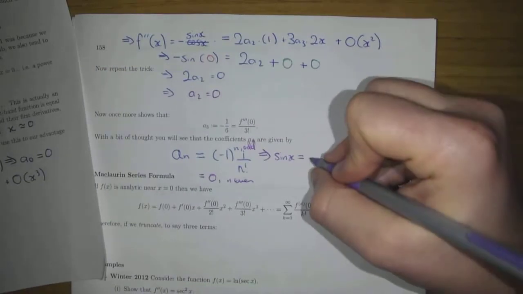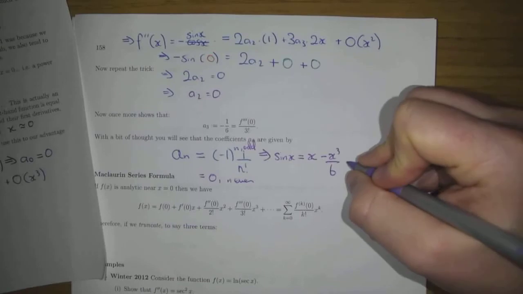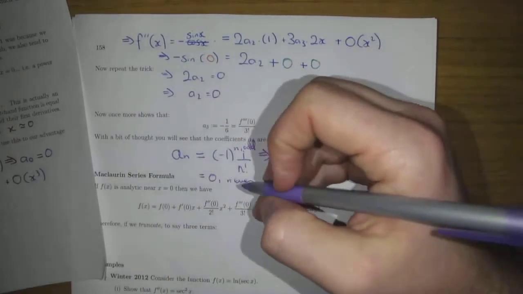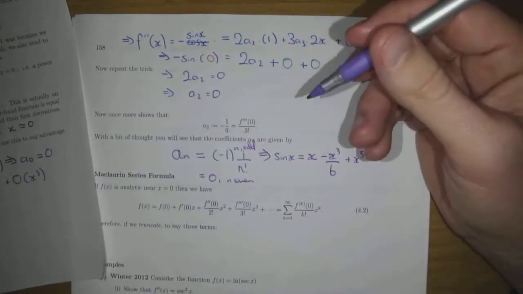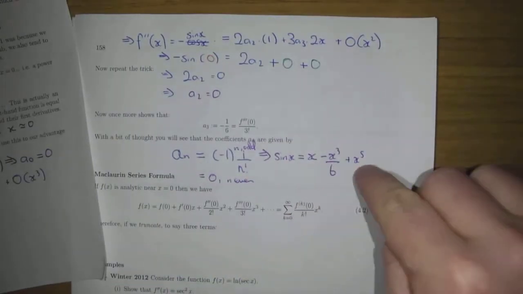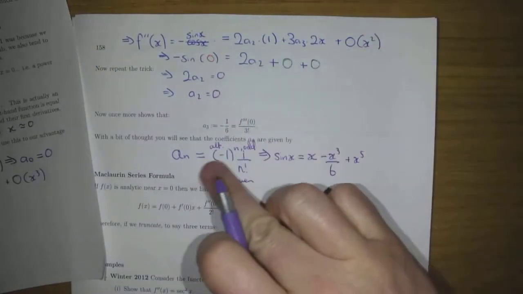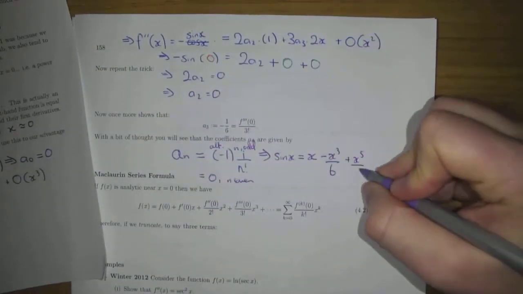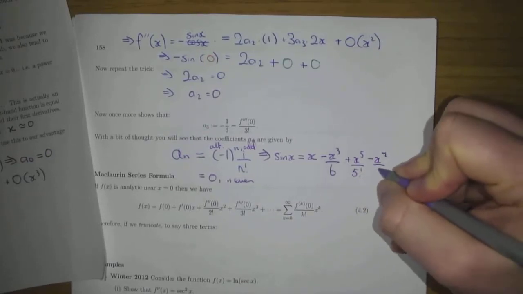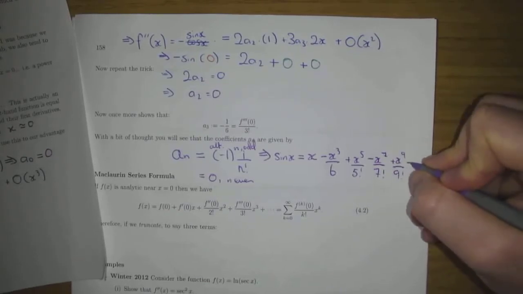So sine of x therefore is equal to x minus x cubed over 6 plus x to the 5 over 5 factorial minus x to the 7 over 7 factorial plus x to the 9 over 9 factorial, and the pattern keeps on going. This minus 1 formula isn't quite correct either. There's some formula here at the end, because it just goes plus, minus, plus, minus. So I'm just going to write alternating here. It's messy, I know. You won't be able to do precisely this, so it's not too bad.